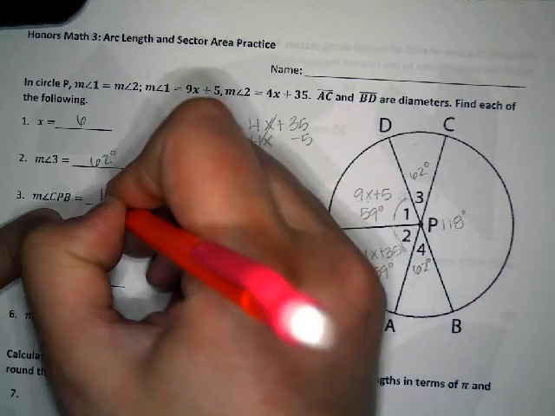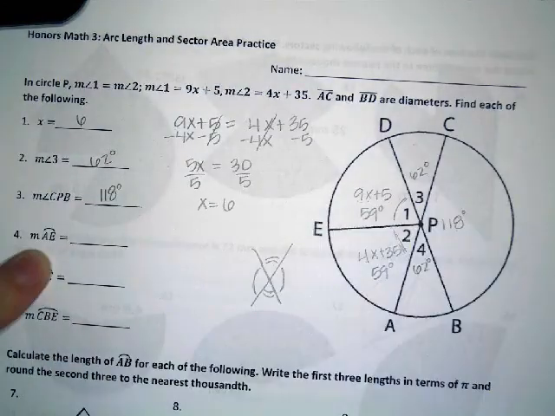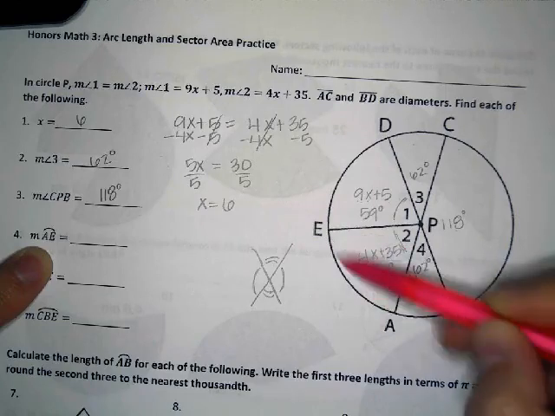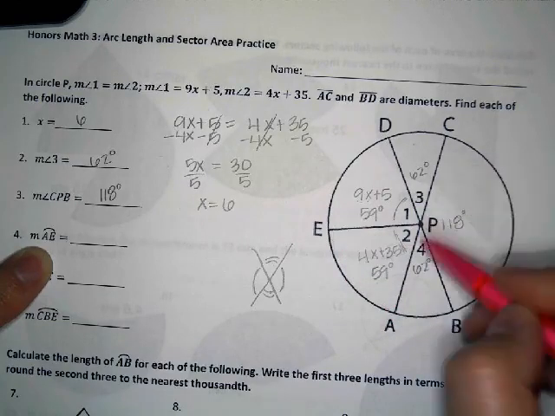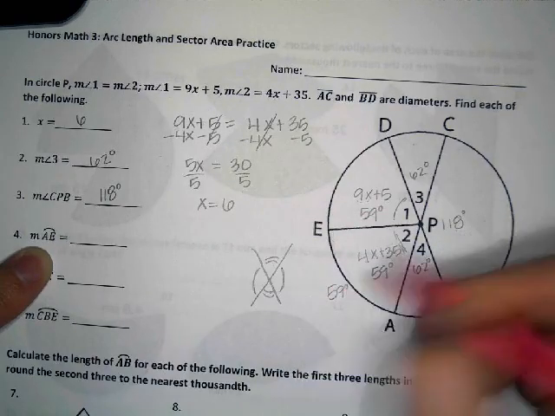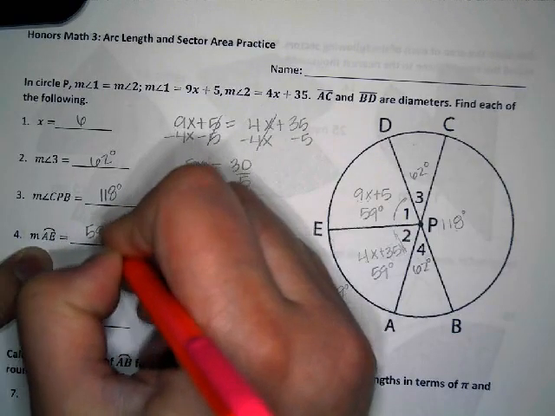Arc AE. What would this arc be? 59. So this is a central angle, so the arc and the central angle are exactly the same, so it'd be 59. Okay, what's the measure of arc EC?